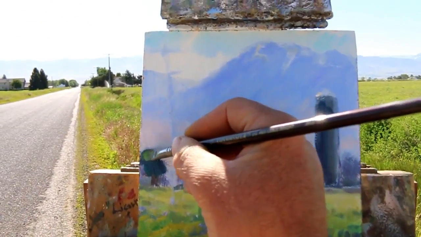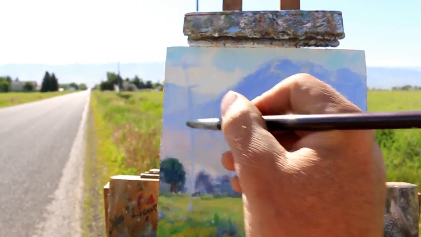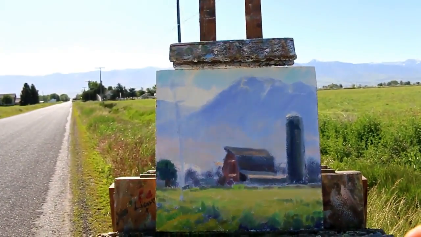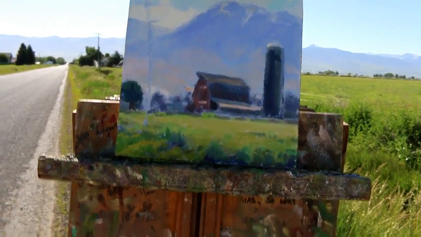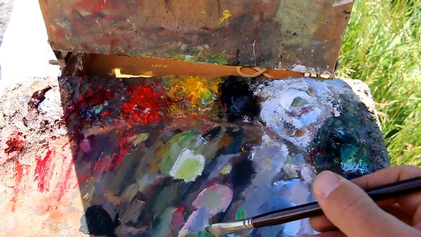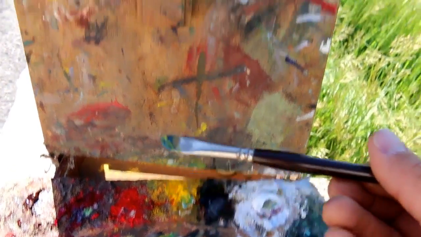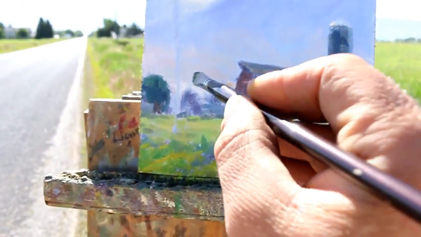And get some of the lighter part of that paint, put it up here in the top. I've already got some of this green down here, so I'm going to kind of mix the two. So I've got green on one side of my brush and purple on the other.